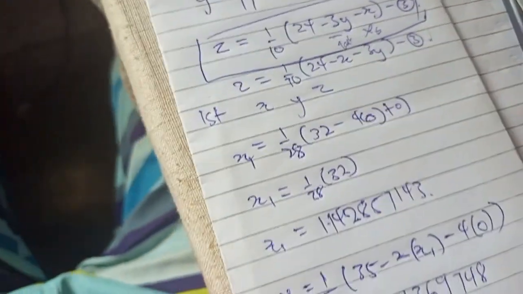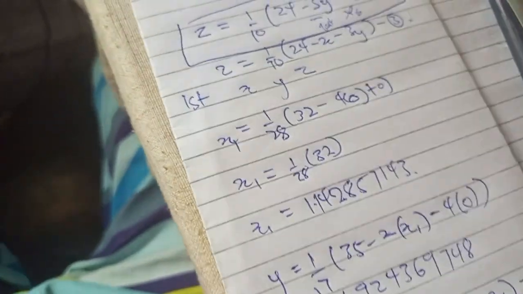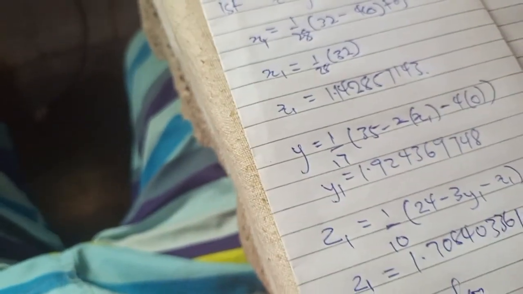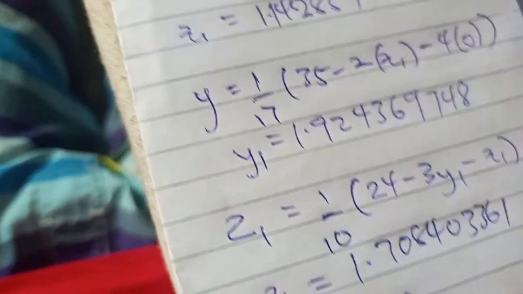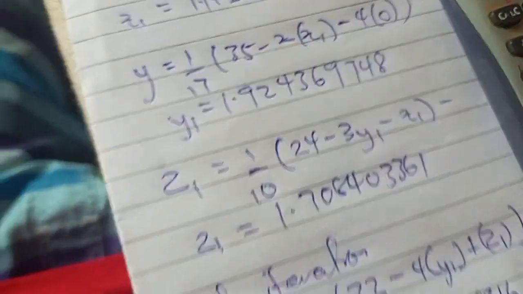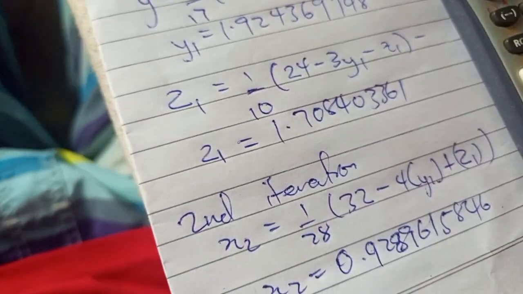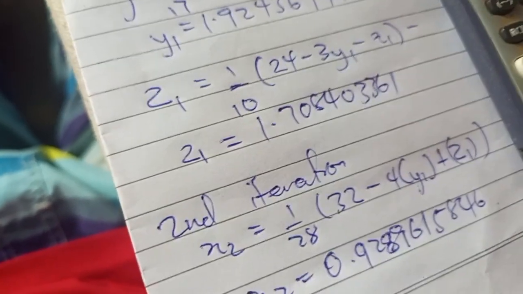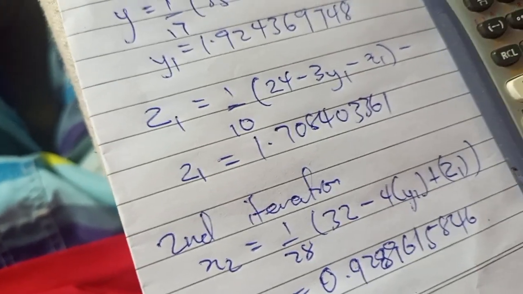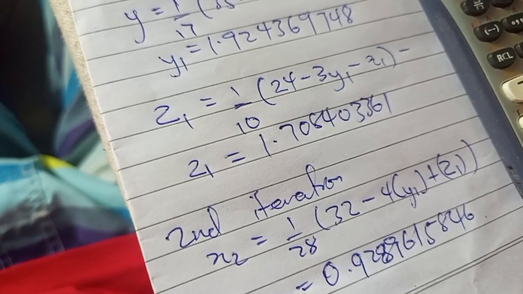So now I believe we have a value for y2, the value of y in iteration 2. So we are using x2 and y1 and z1. Sorry.